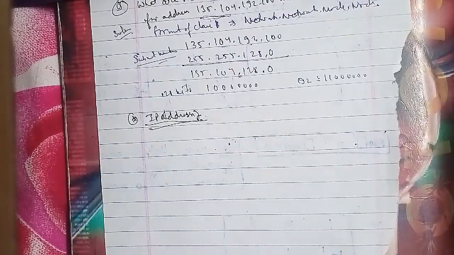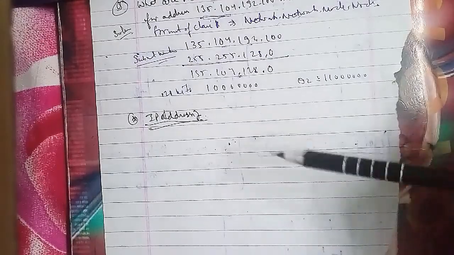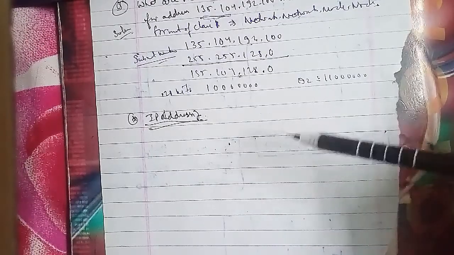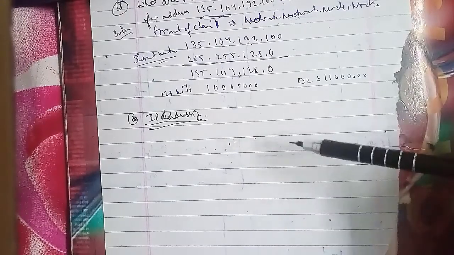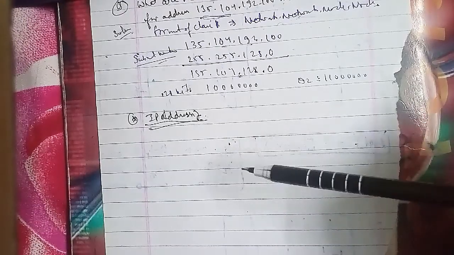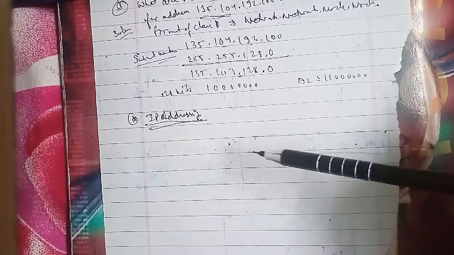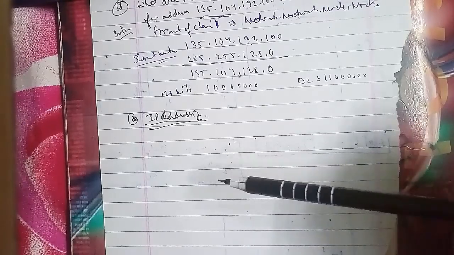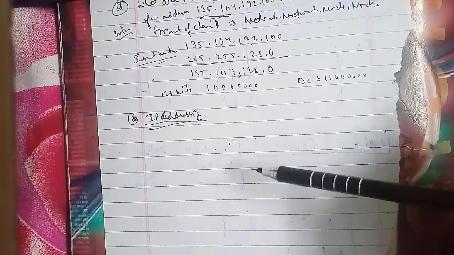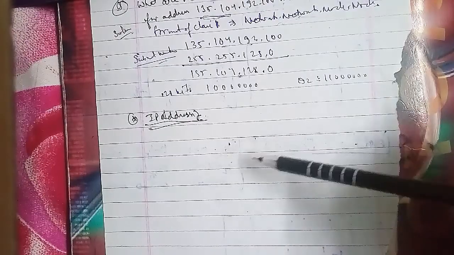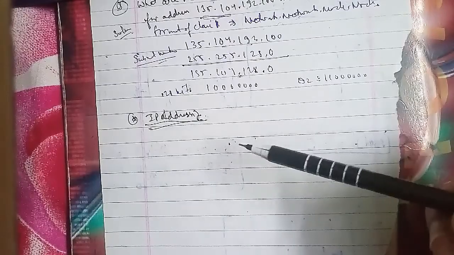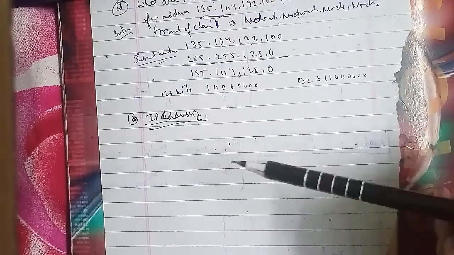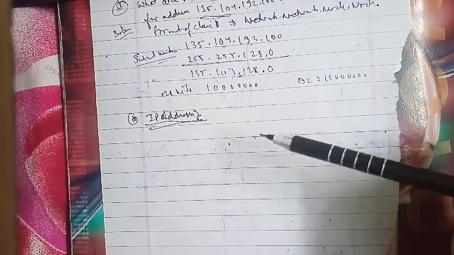The class A addresses were designed for large organizations with a large number of attached hosts or routers, and the class B addresses were designed for mid-size organizations with tens of thousands of attached hosts and routers.